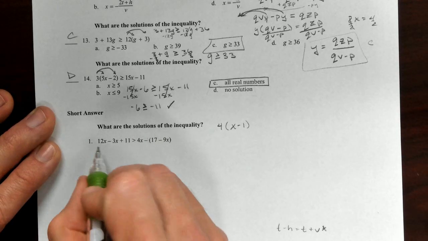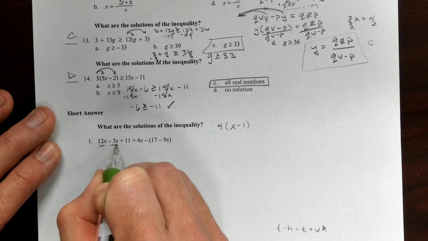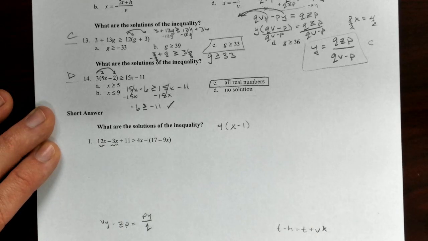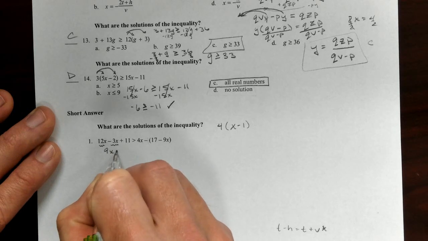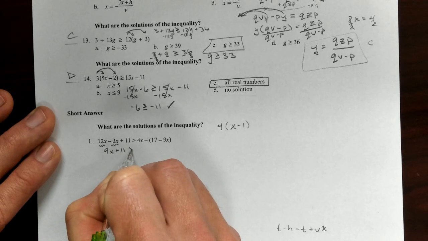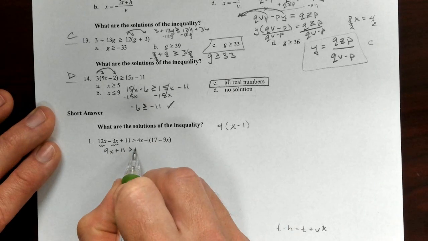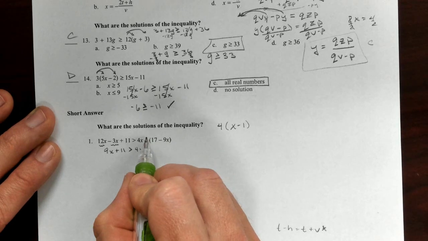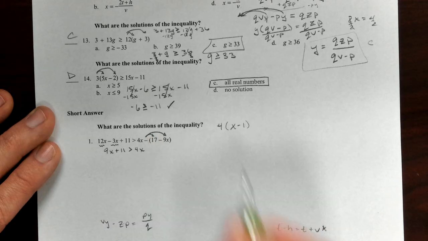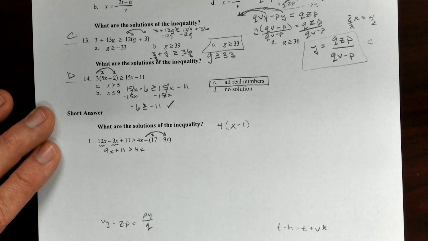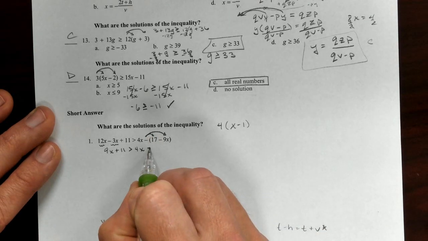Yeah. Okay, so let's start over here. I've got a variable and I've got a variable. I can combine those. It'll become 9x, and then plus 11, greater than 4x. Now let's go ahead and distribute this. So the negative goes here and the negative goes here. Negative 17 and negative 9x.